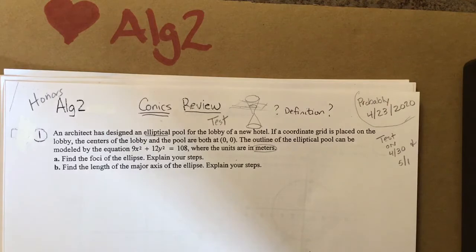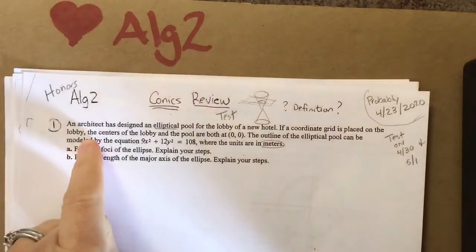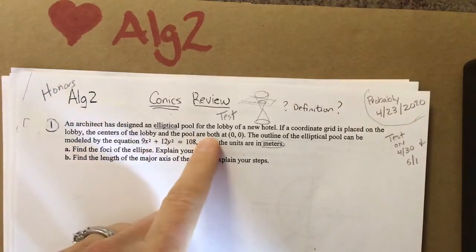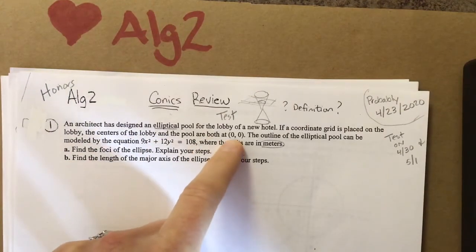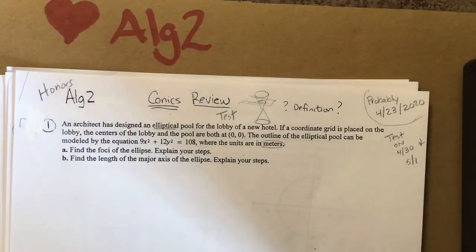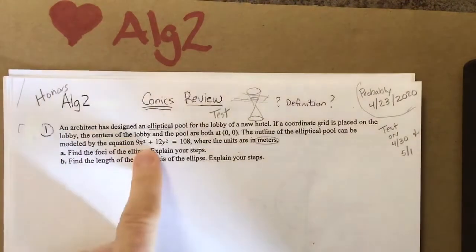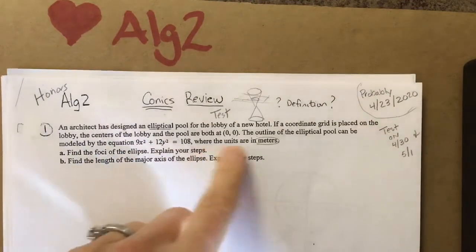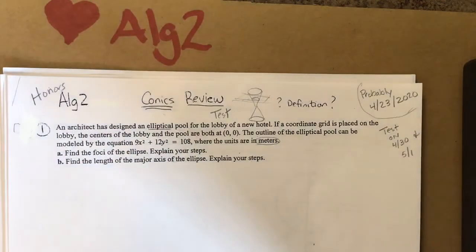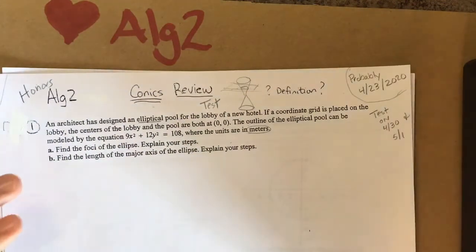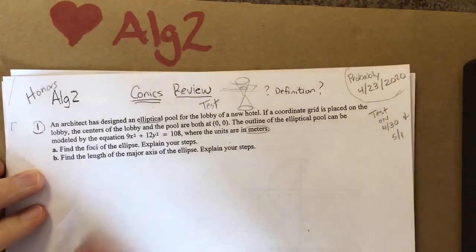All right, if the coordinate plane is superimposed on top of the lobby, the centers of the lobby and the pool are both at 0, 0. The outline of the elliptical pool can be modeled by this equation. Units are in meters. Find the foci of the ellipse and the length of the major axis.